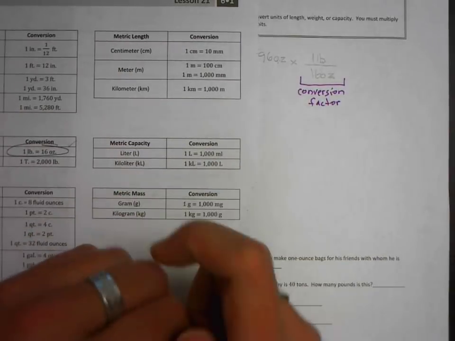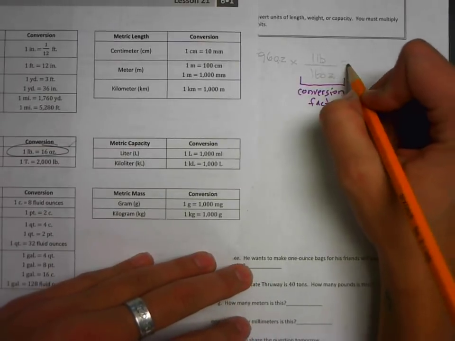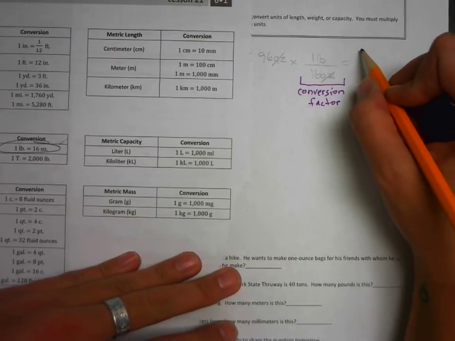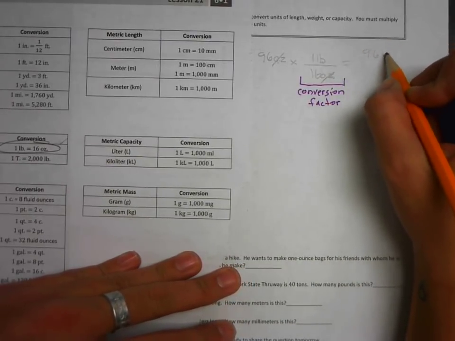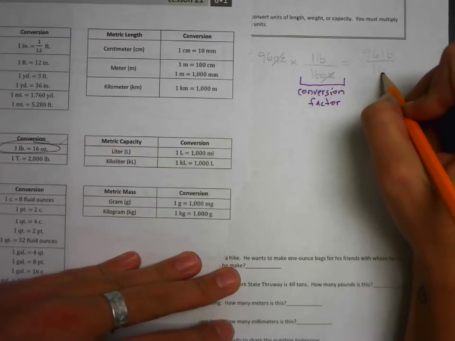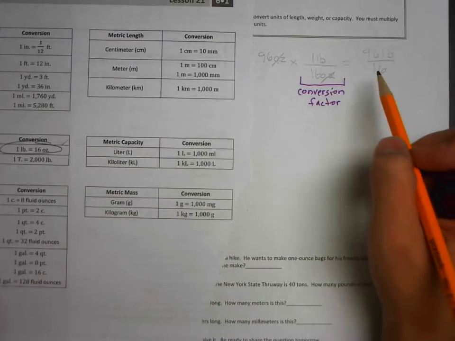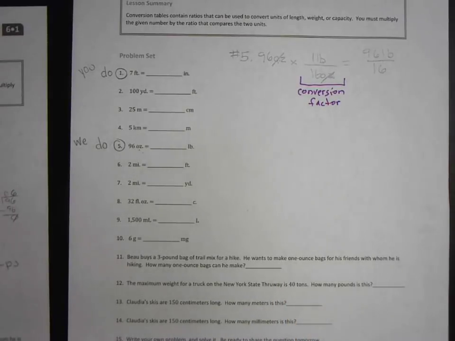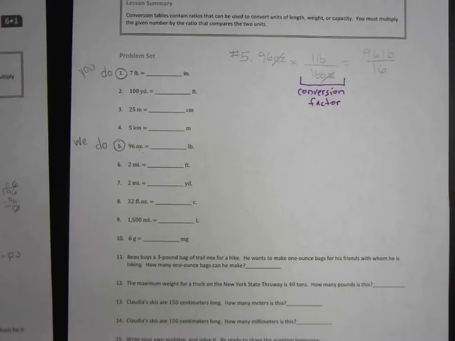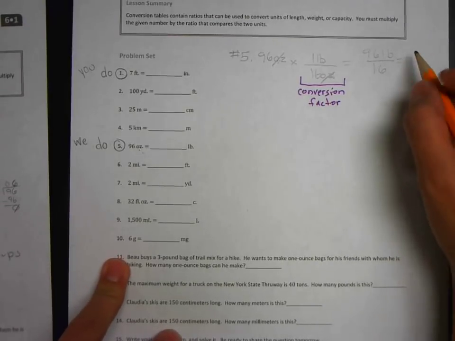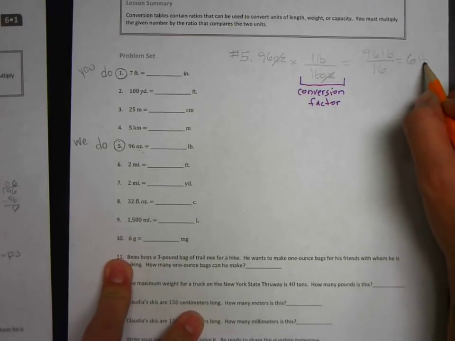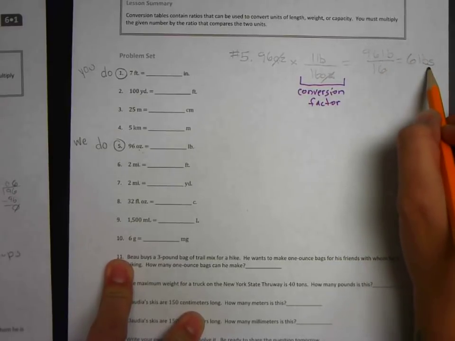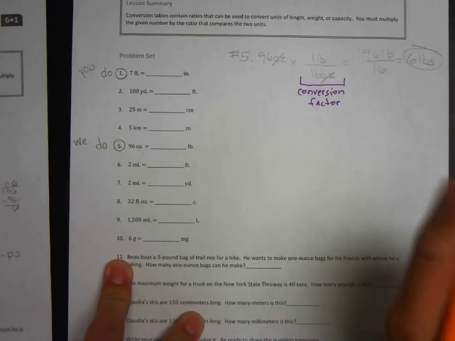And then we're going to multiply across. So our ounces over ounces cancel each other out. And then we have 96 pounds over 16. So this fraction can be reduced, and we will reduce the fraction because we don't like improper fractions because we have 96 over 16. Okay? When you do your long division, you actually get 6 pounds. So do simplify your fractions in order to be a whole number or a mixed number if possible. So when you simplify, you get 6 pounds.